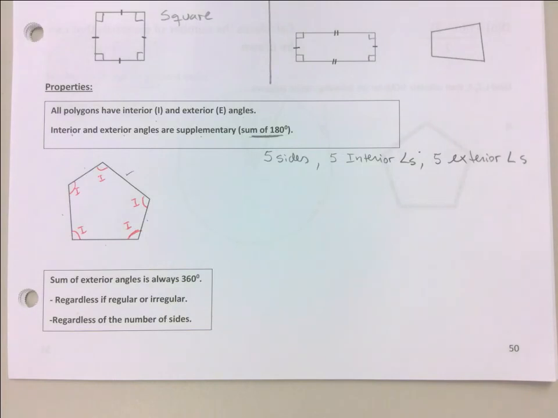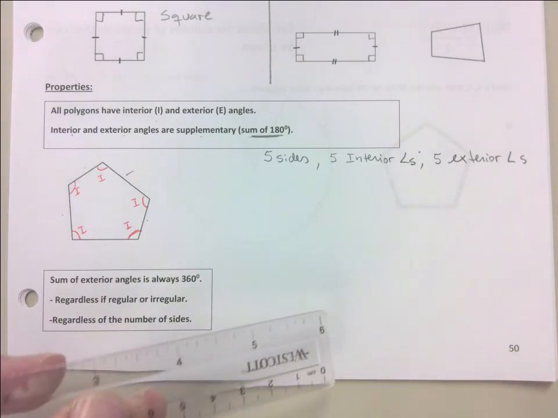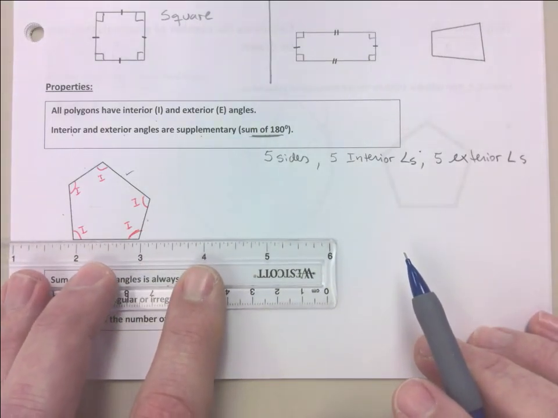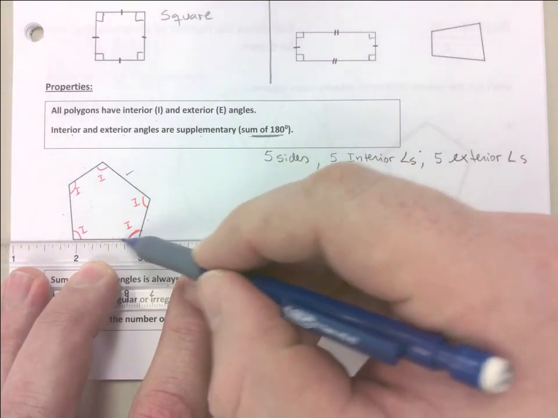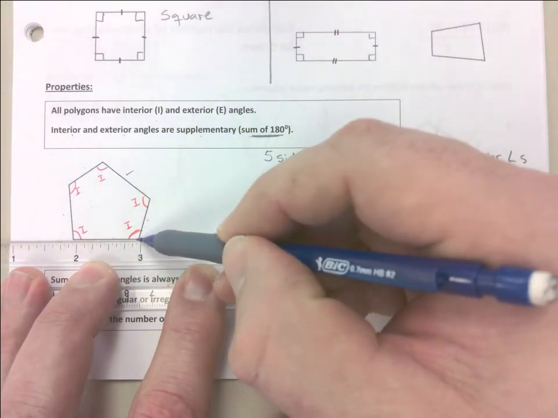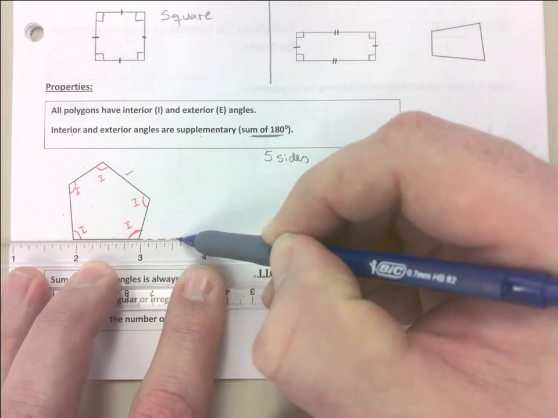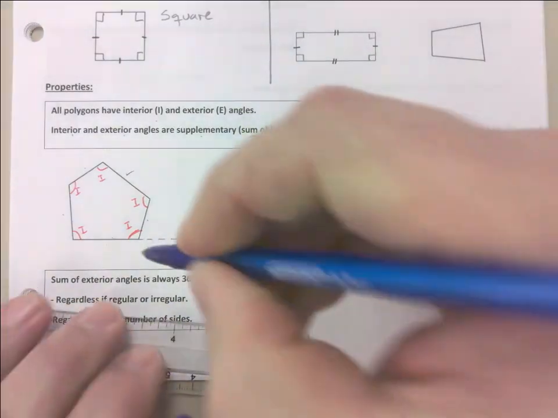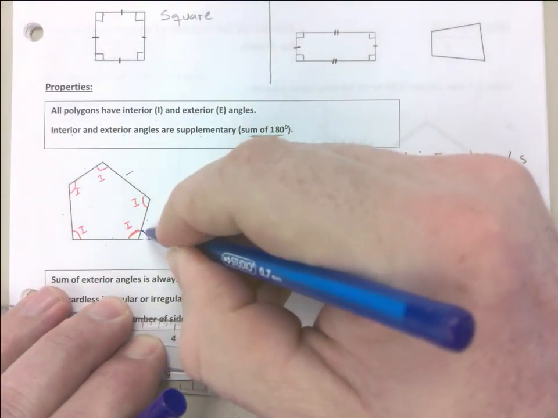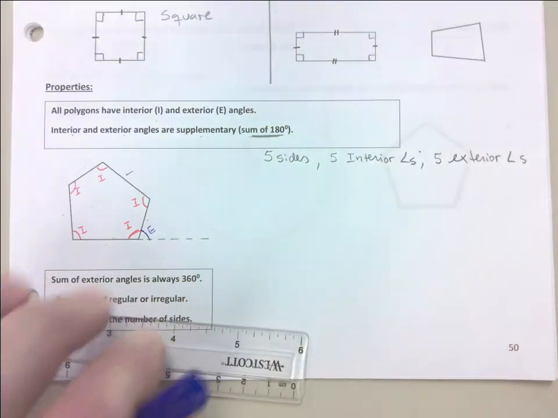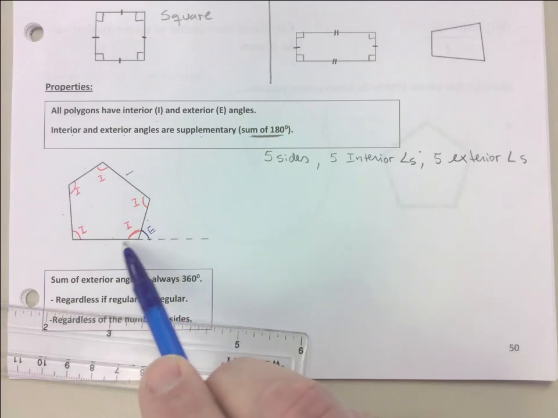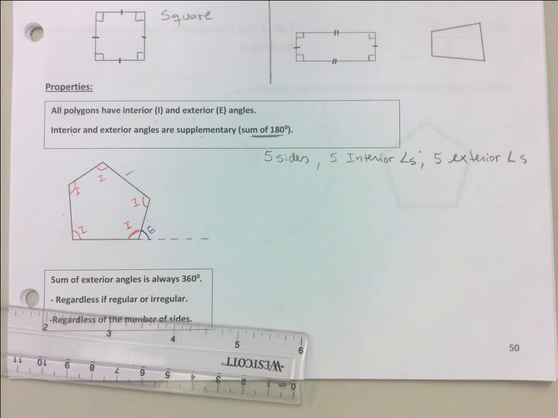I will show you one of them right now. You take your ruler and you pick one of the sides. Like at this corner, there's two sides that meet there. You pick one of them and you extend that side. Okay? And there you have your exterior angle. Can you see that they add up to 180? You see that straight line? Right? A straight line always adds up to 180 if it's cut up.